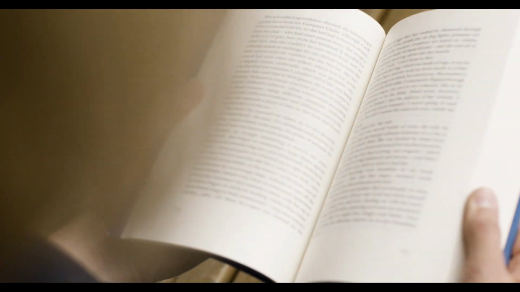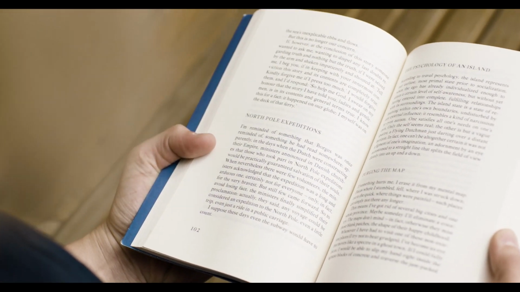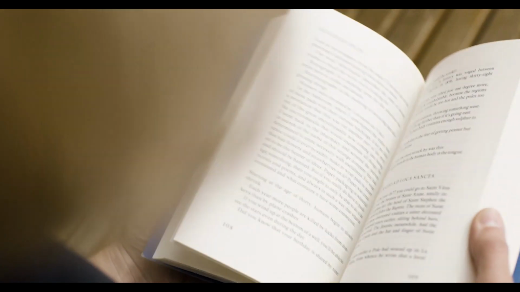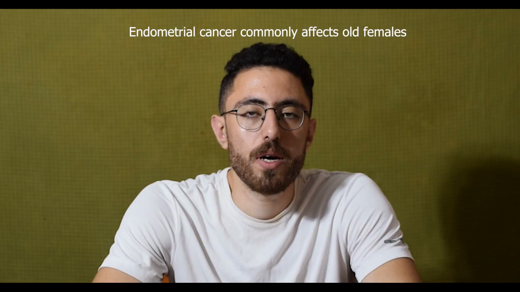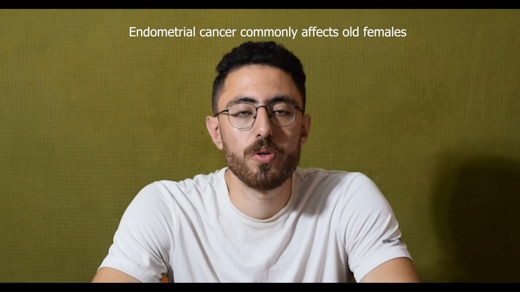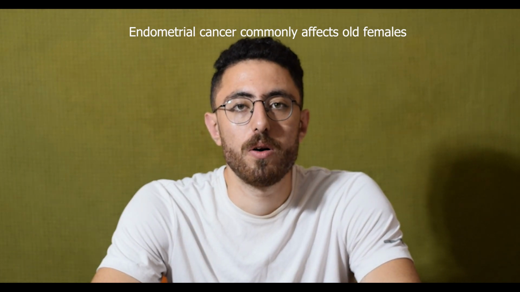Let's take an example. If you open any textbook of pathology and you want to learn who is most commonly affected by endometrial cancer, you'll find that old females are very commonly affected. As a medical student, all you could do is basically memorize this fact. Oh, endometrial cancer is very common among old females, and that's it. You put this piece of information into Anki flashcards and try to repeat it over and over again until it sticks.